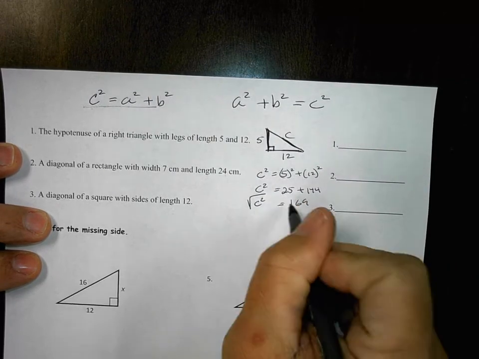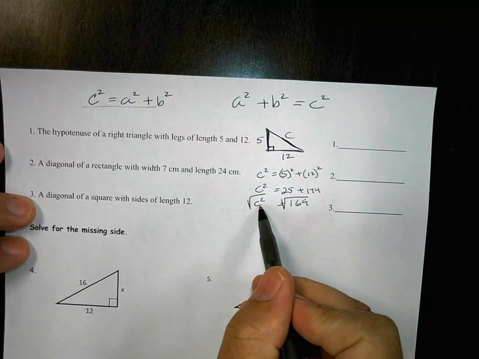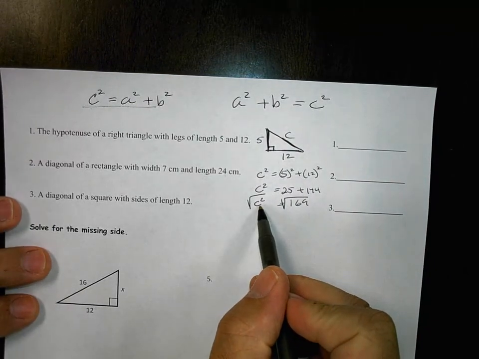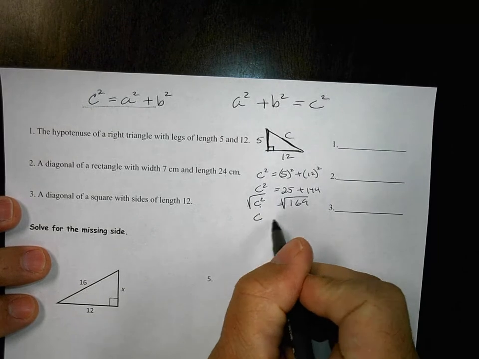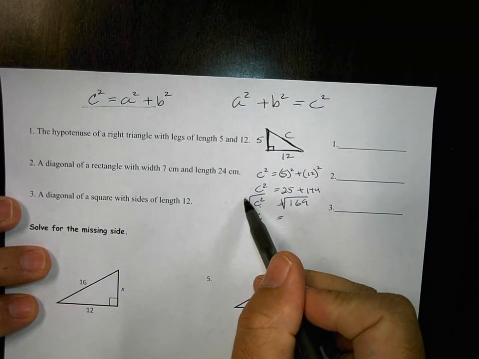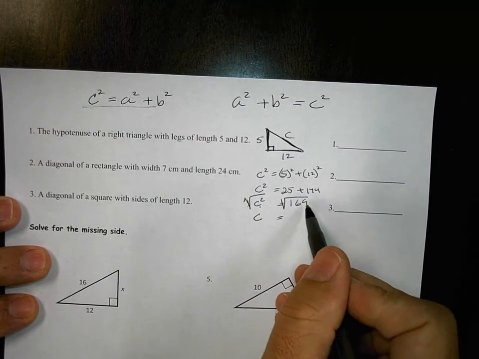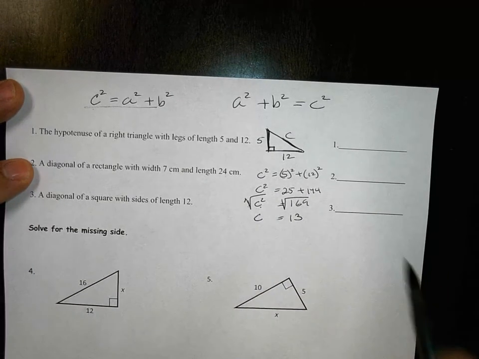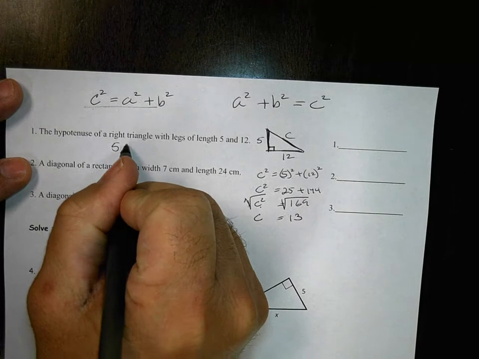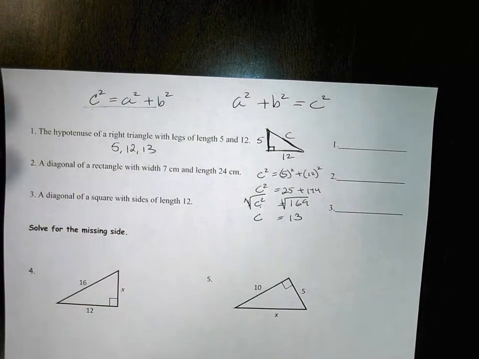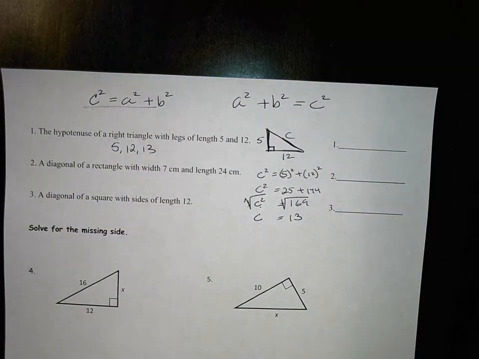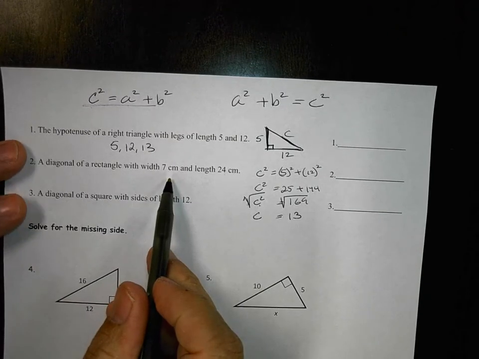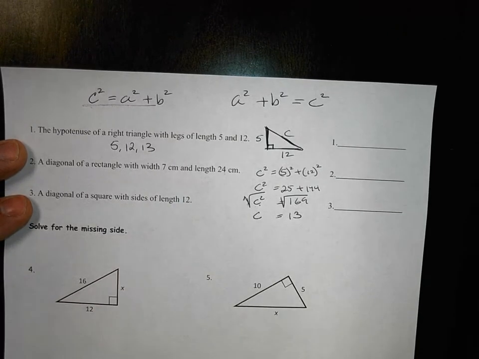We take the square root of both sides because we don't want to know what c squared equals. We want to know what c equals. And the square root of c squared is just c. What we do to one side, we have to do to both. And the square root of 169 is 13. That's one of those Pythagorean triples we talked about. 5, 12, 13.